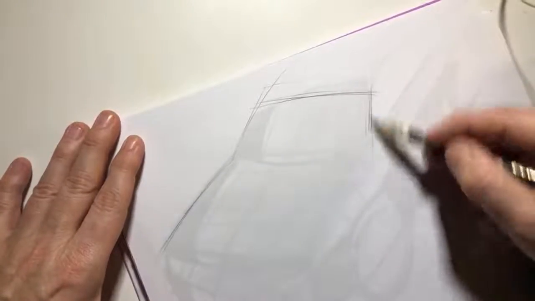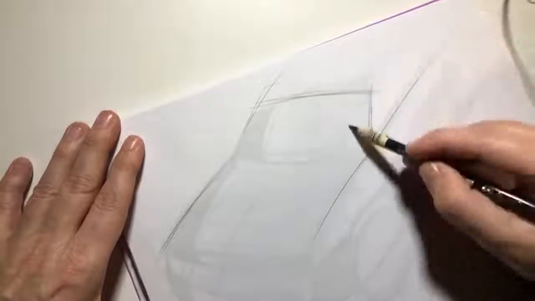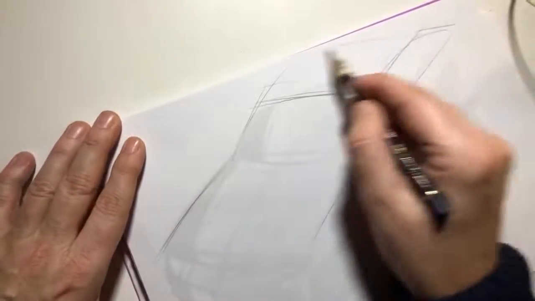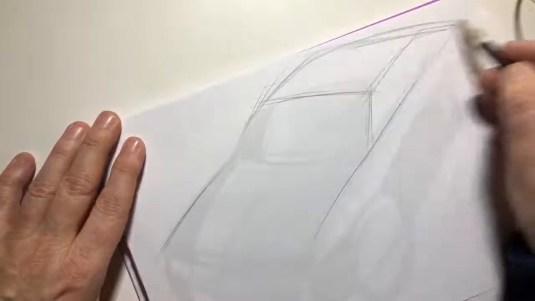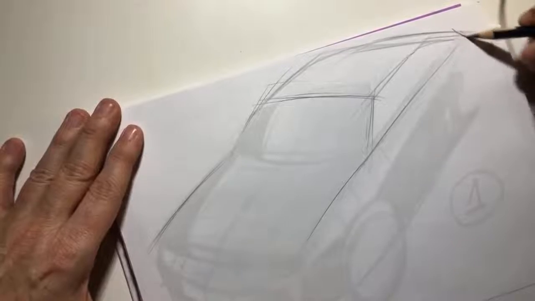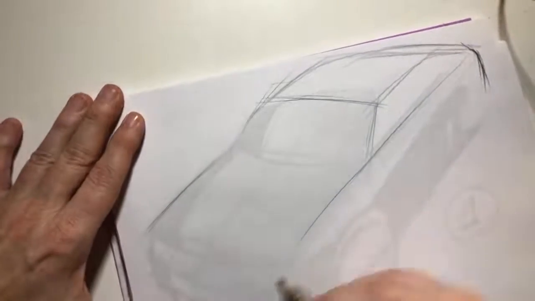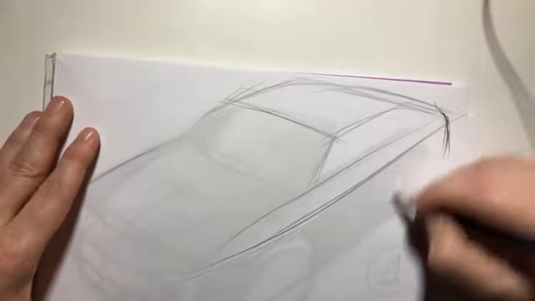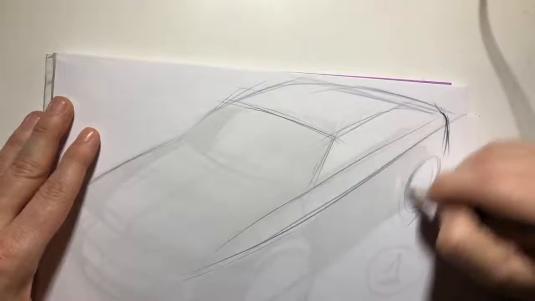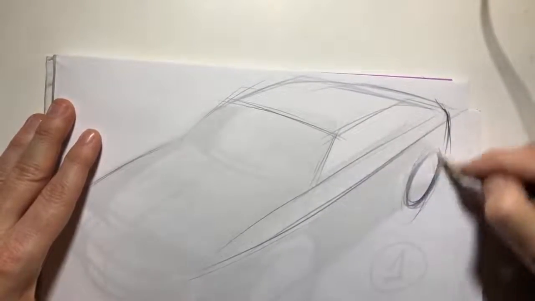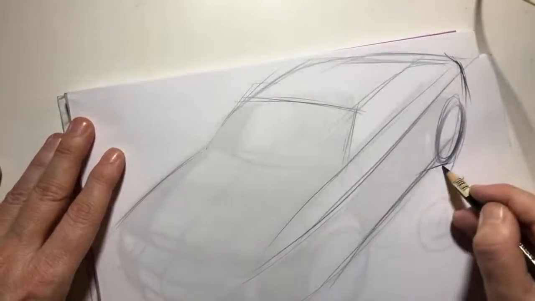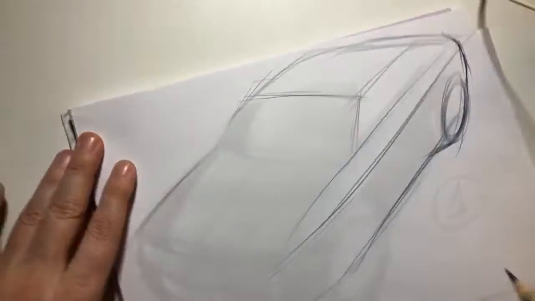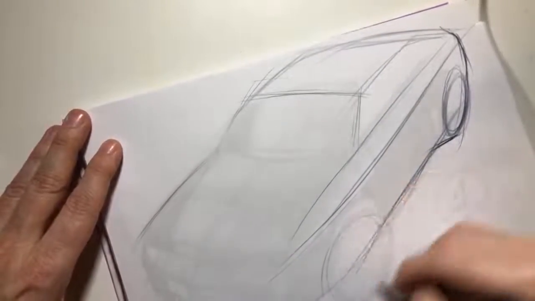Okay, so this. Okay, looks better, this one. It's already better. Wow, I'm happy.